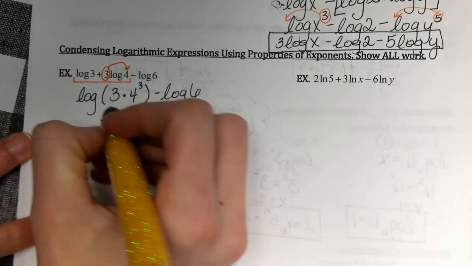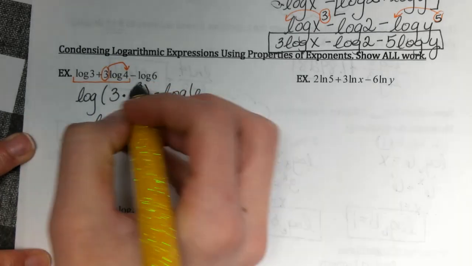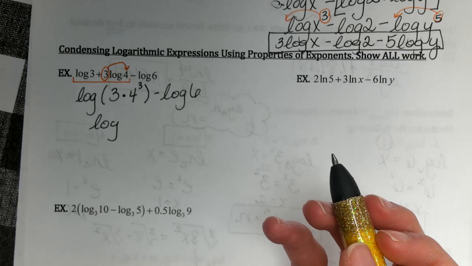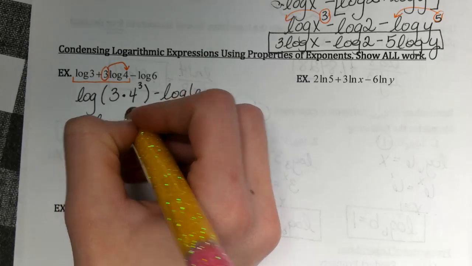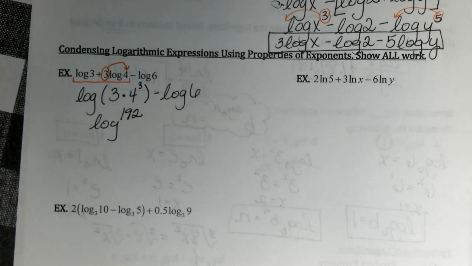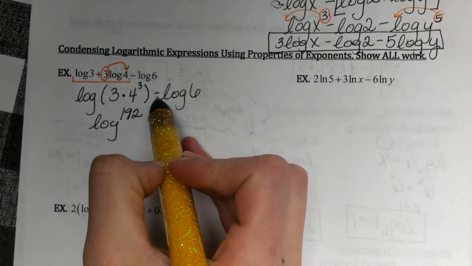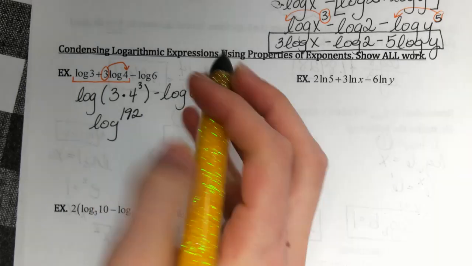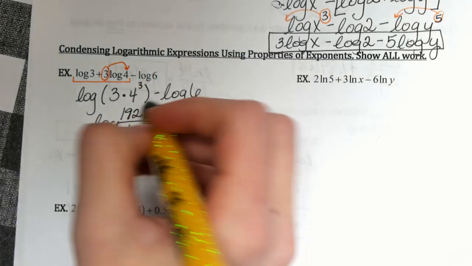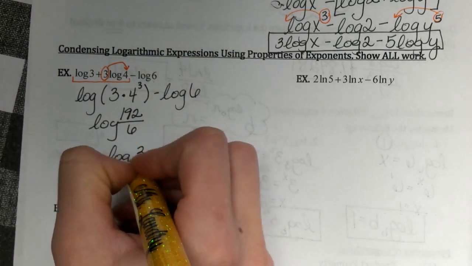Okay? So then this is going to be 3 times 64, which is what? 192. Okay, and this minus tells me I should be doing what? Dividing that with 6. Can 192 be divided by 6, or can it simplify? Log of 32.